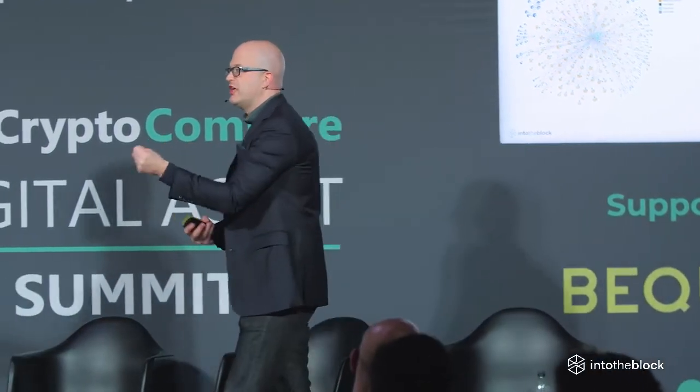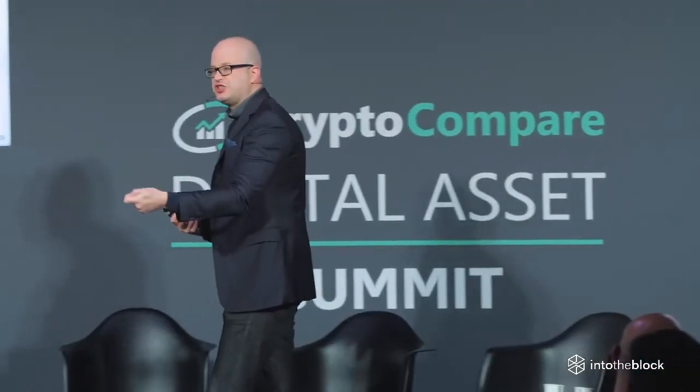How is that helpful? Well, many things. Instead of giving you an address count, if I know that's an exchange or a miner or an OTC desk or a DEX, I have semantics to understand that analytics, right? But here's something interesting that you can do.